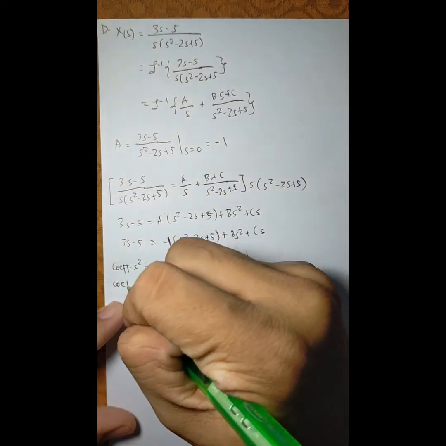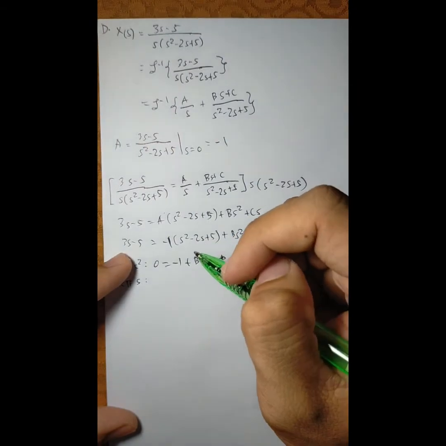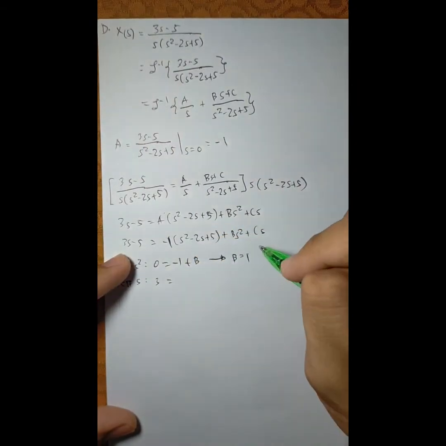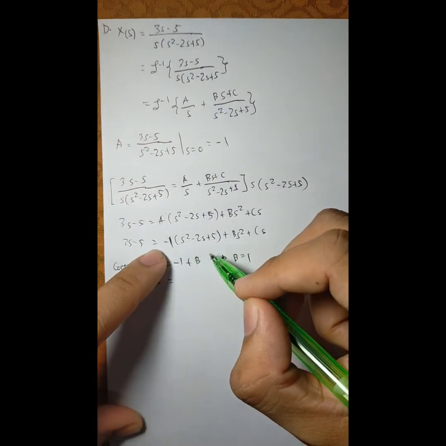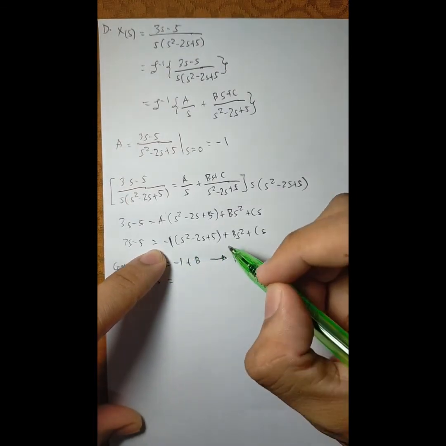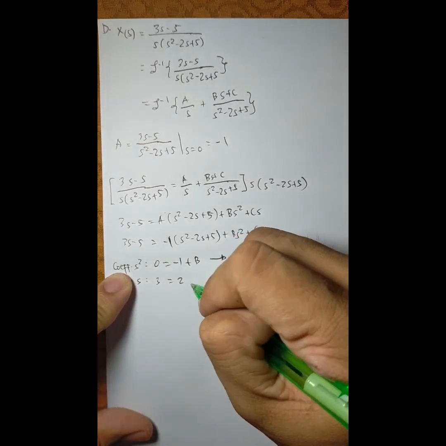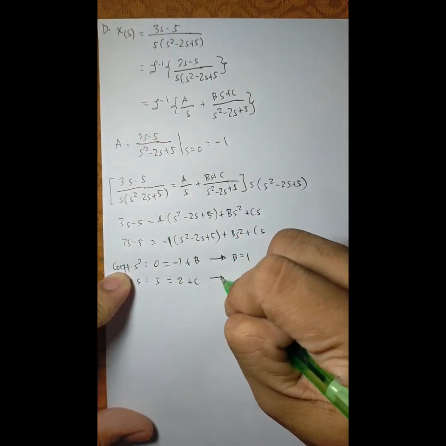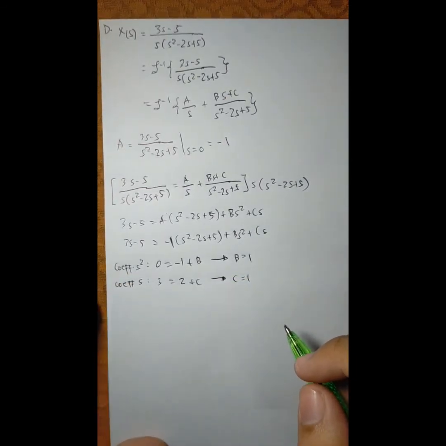And to find the coefficient of s, we have 3 equal to negative 2 times negative 1, which is 2, plus C. So C is equal to 1, because 3 minus 2 is 1.